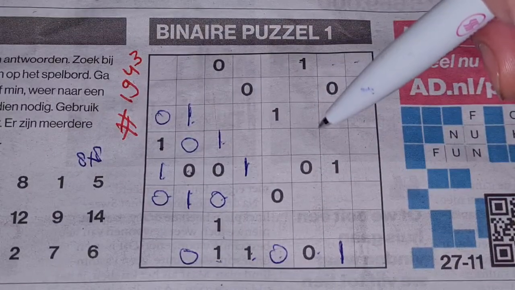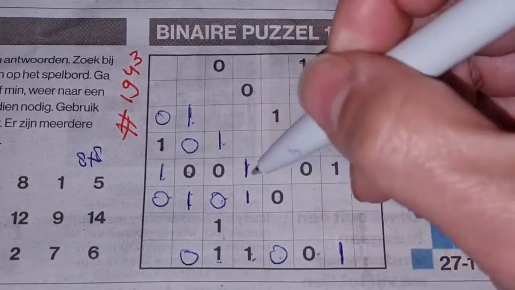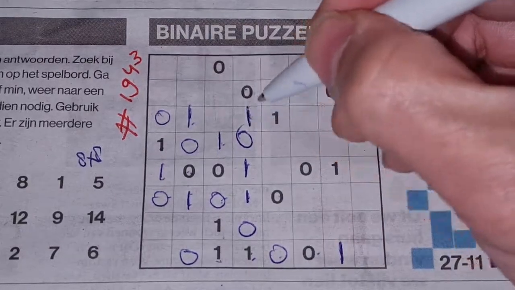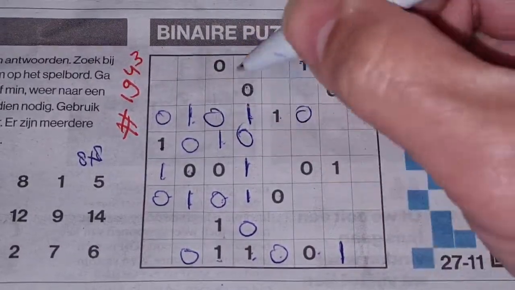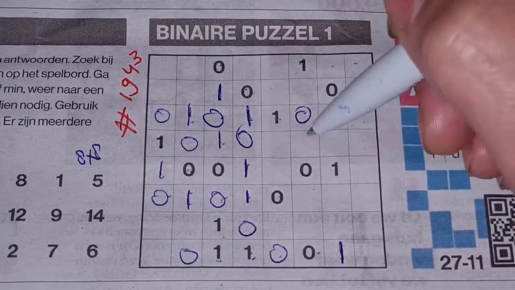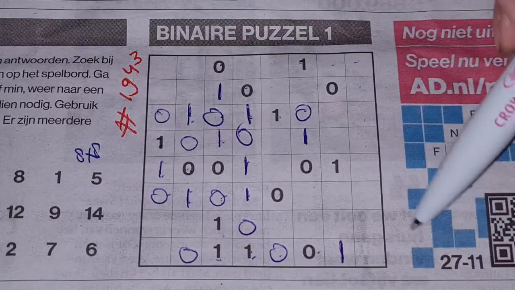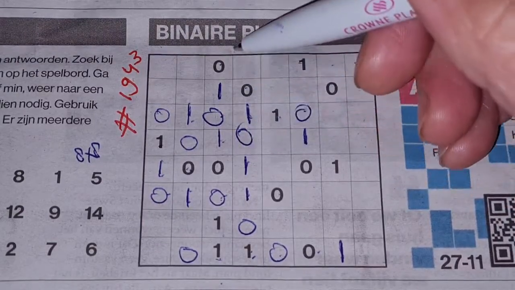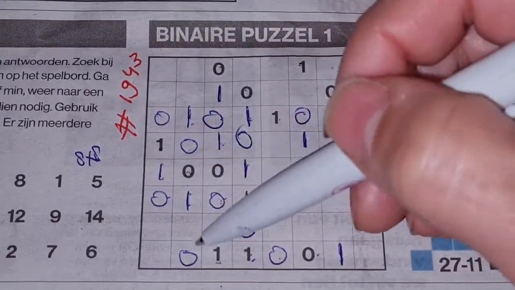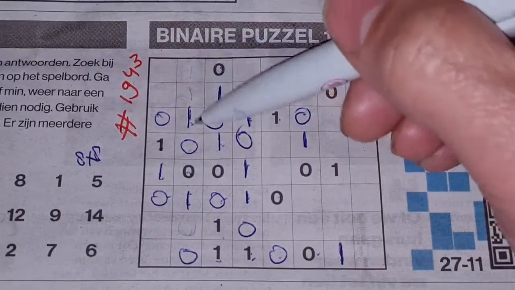Then. Between two O's comes a one. Double one, here no, there no. Between two O's comes a one. Double one, here no, there no. Between two O's comes a one. Between two O's comes a one. Then. 3 O's. If I place a number 4 here, then we have 3 ones in a row in this column.